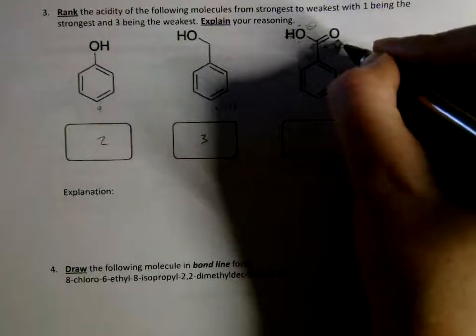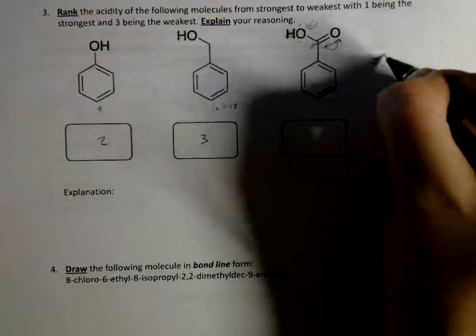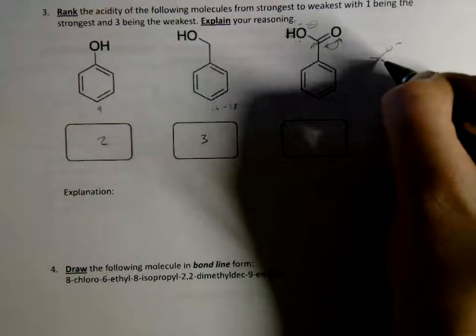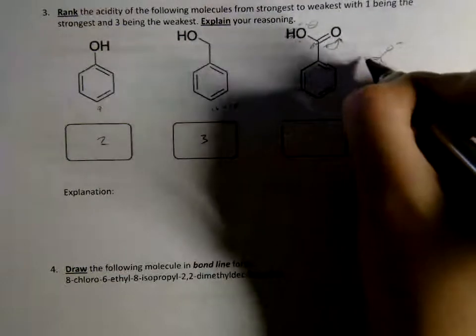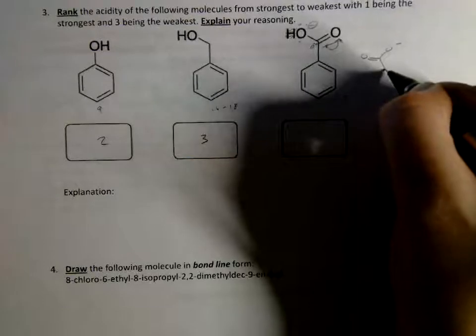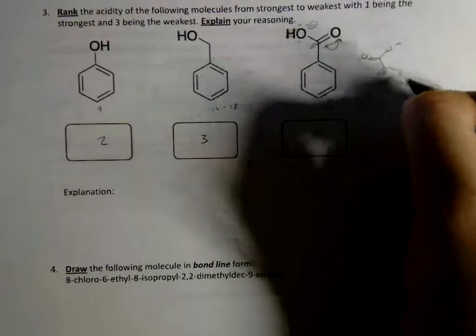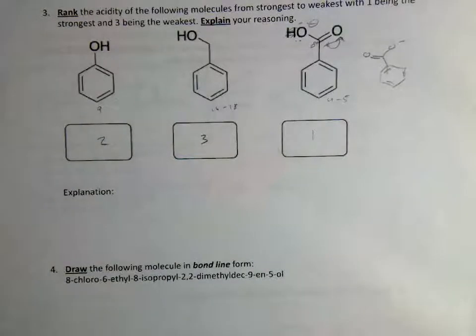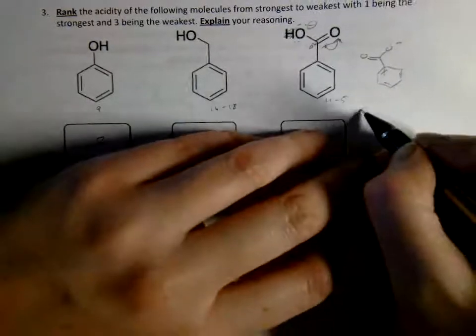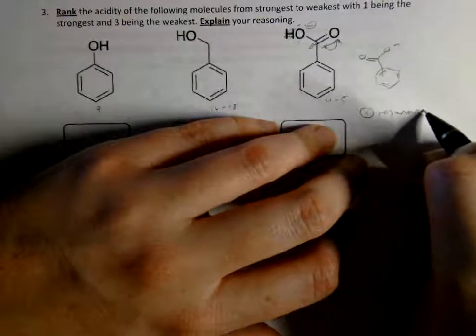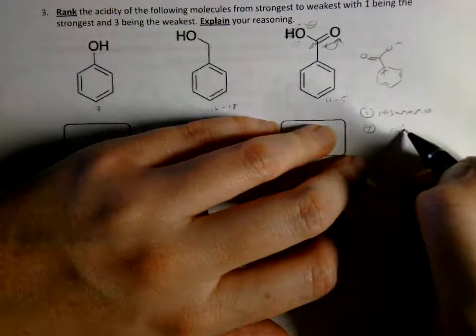But also there's a resonance structure right here, where the oxygen is negative and there's a double bond over here. Sorry, that's not a great drawing. But you have the double whammy of resonance and inductive effect.